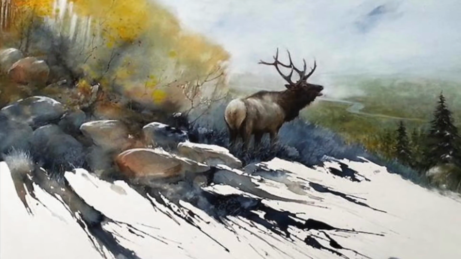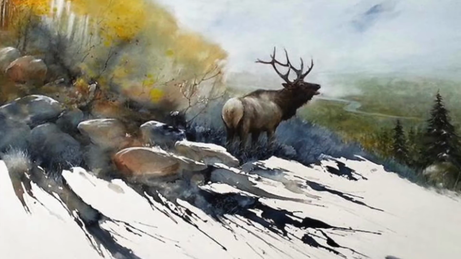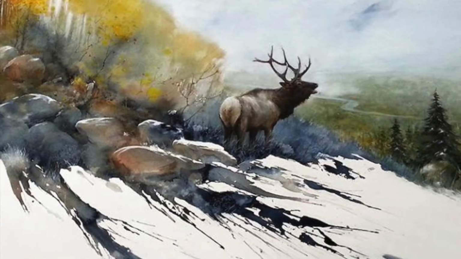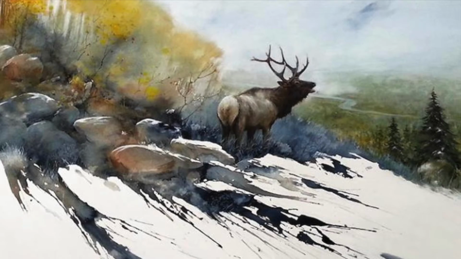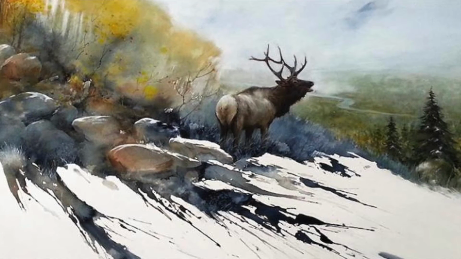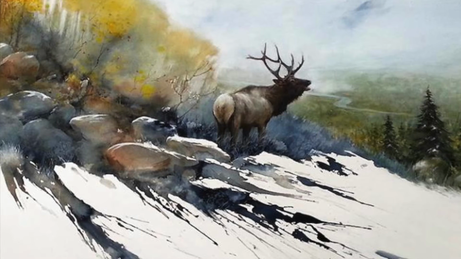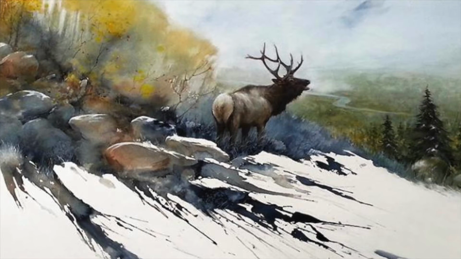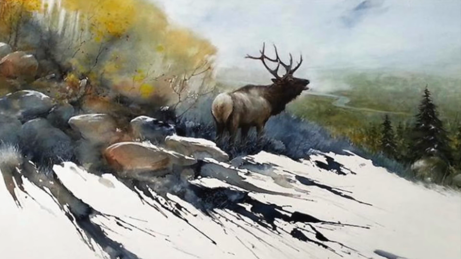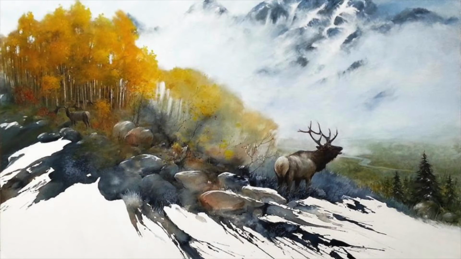Is it indoor, outdoor? Is it active? Is it colorful? Is it misty? What is the feeling, and then pick an animal. If we're going to be teaching animals, what animal lives in that environment? You're really building an environment for a subject.